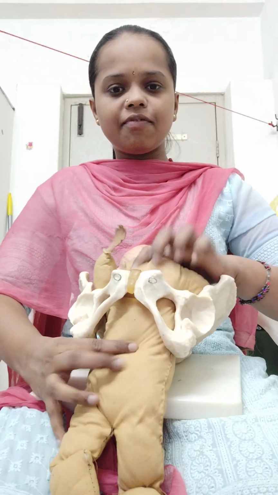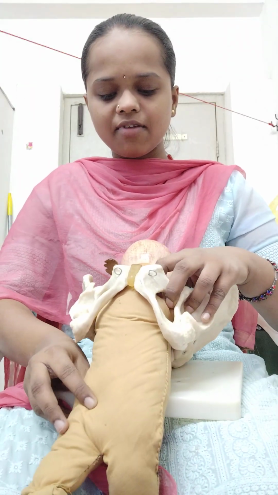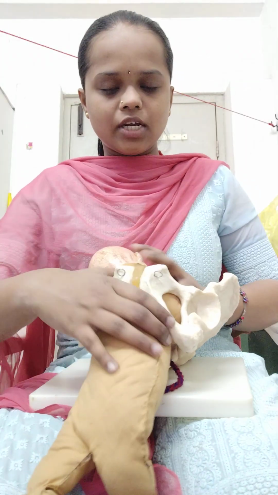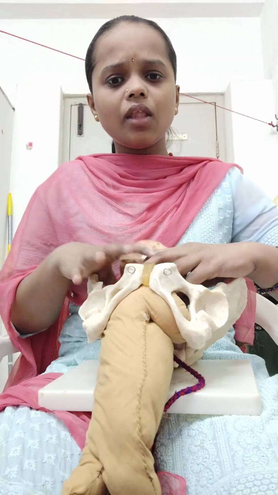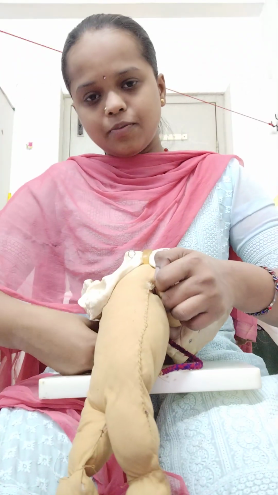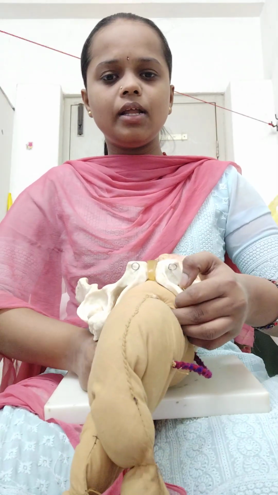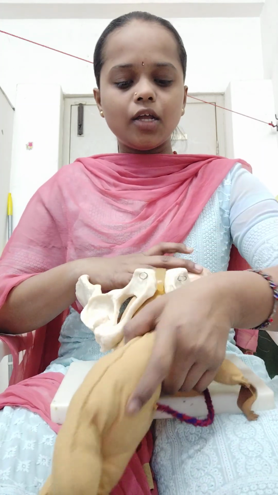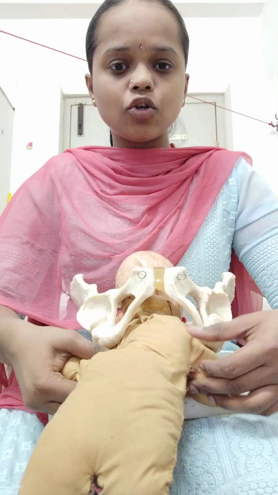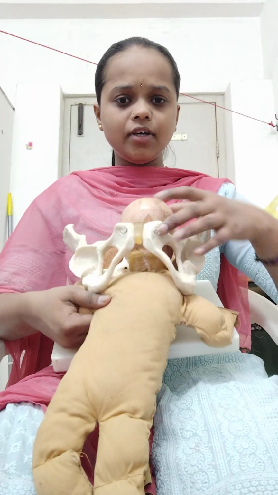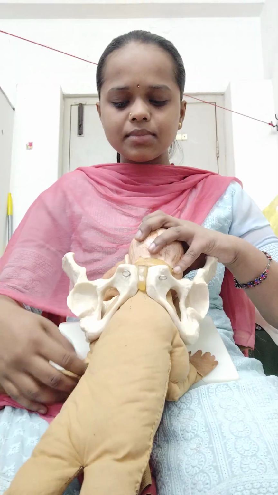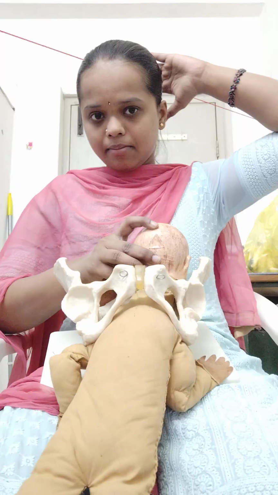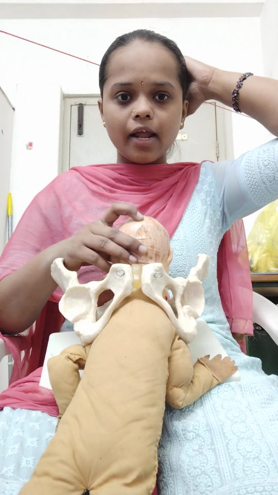Then when the head has further descent and further flexion, then comes the shoulder delivery. Shoulder should come to lie in the anteroposterior diameter, and then you can deliver the posterior shoulder if possible. Then comes the delivery of the anterior shoulder. This is how you will deliver. But you can suspect difficulty in the shoulder when there is delivery of the back. See, when the back comes, the hand can go and be kept like this. This is called nuchal arm.